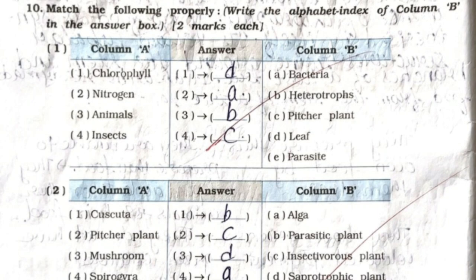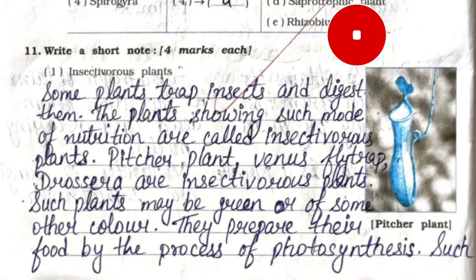Now question number 10, that is match the following. There are two columns given in match the following. First and second I have already completed. You can check it out and complete in your workbook. Next is question number 11. Write a short note on.